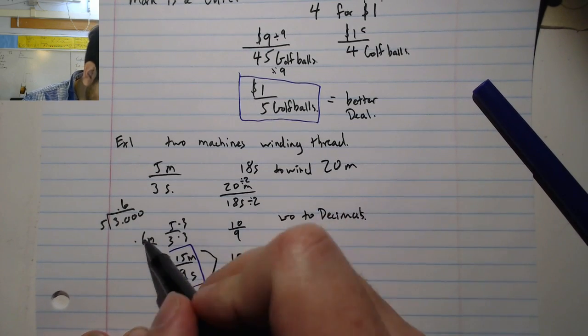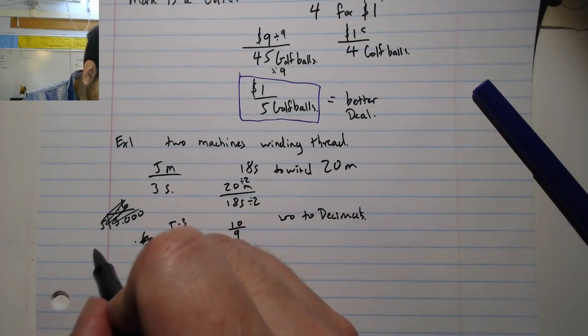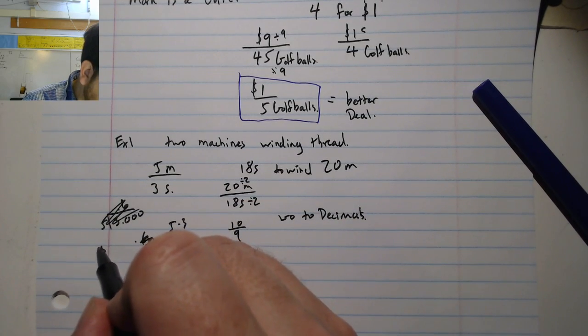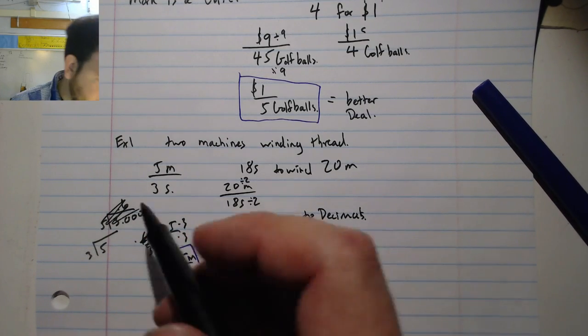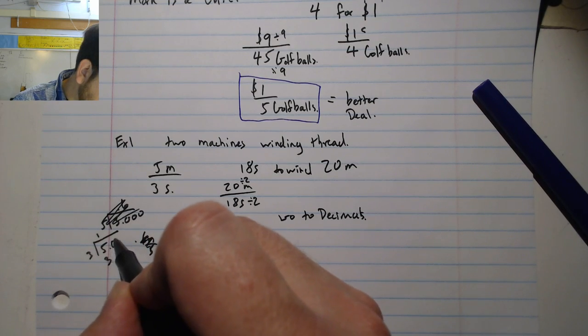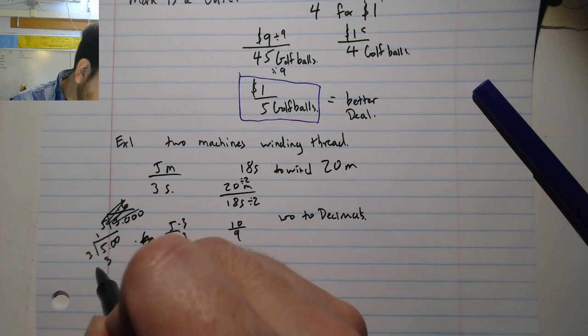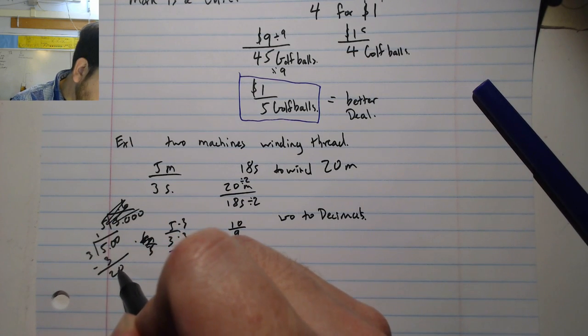Nope, that's not right. It would be 5 divided by 3, like that, which would be 1. Sorry, my long division is not very good today. How many 3s are in 20?